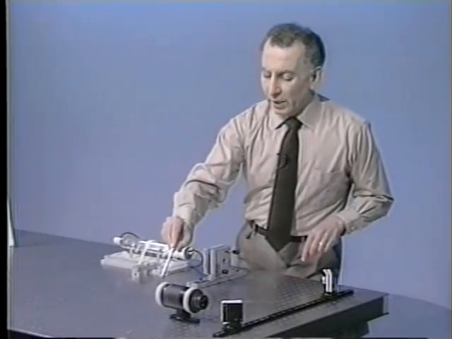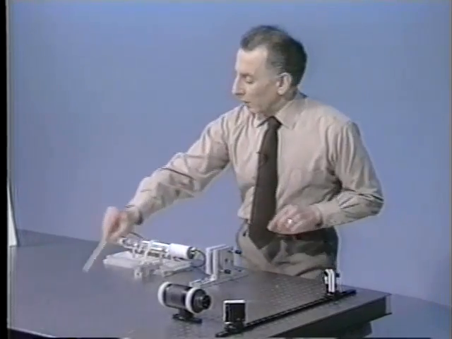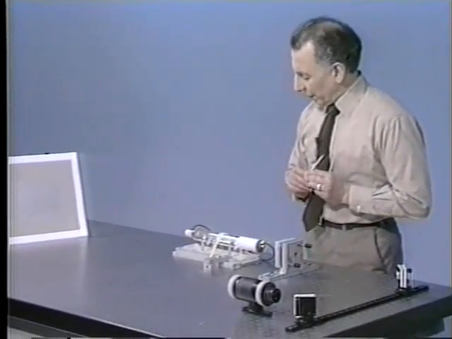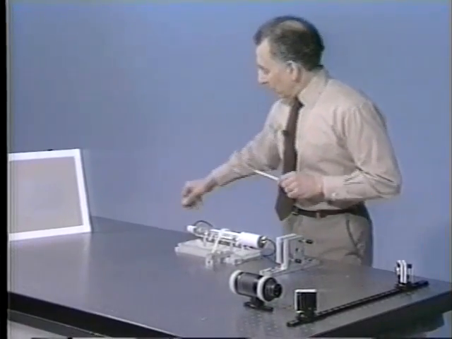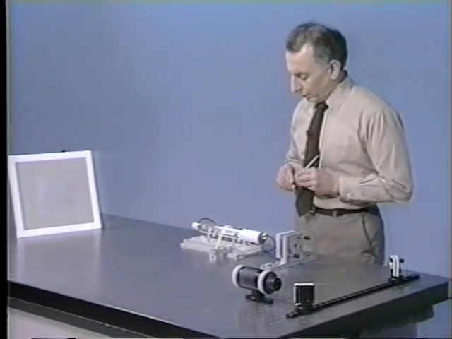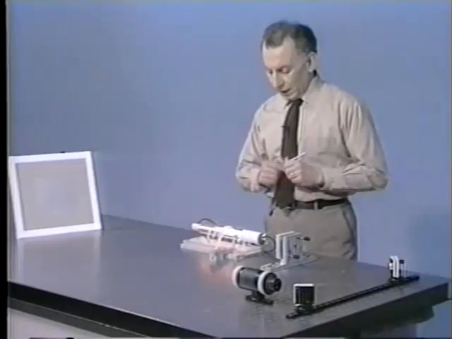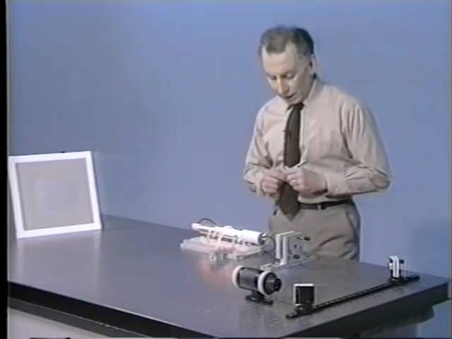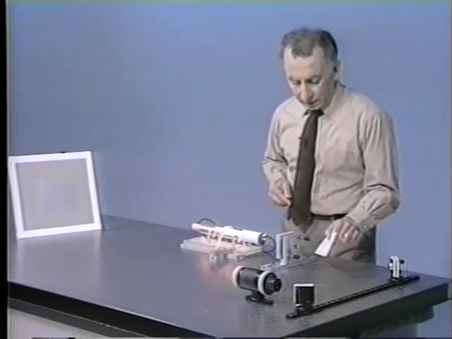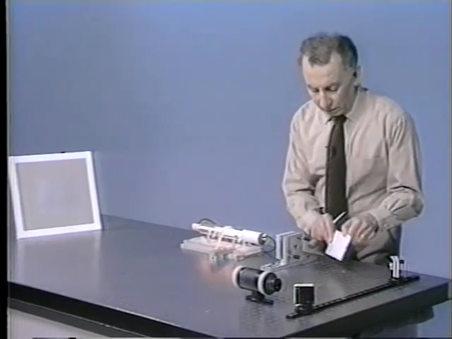Here we expand the beam, and then the expanded beam will fall onto the screen over here. So now let me turn on the laser, and we count up to 7 or 8 seconds or so, and here is the laser on. The output from the laser is weak, I know, but you might be able to see it.